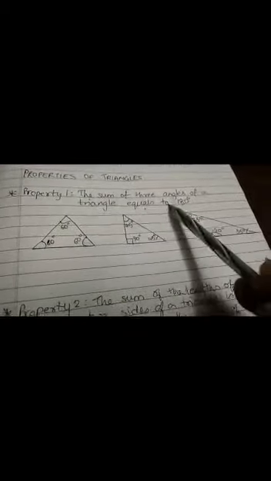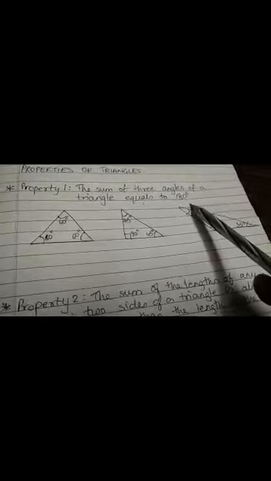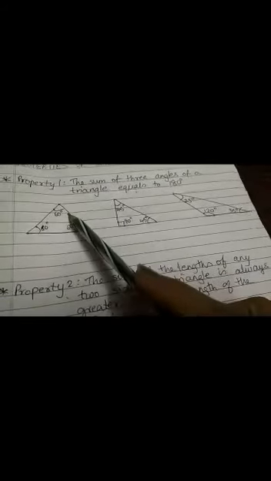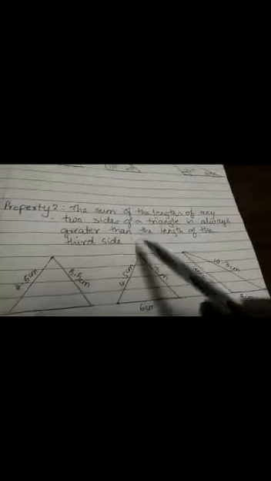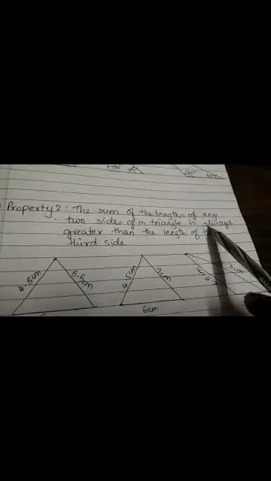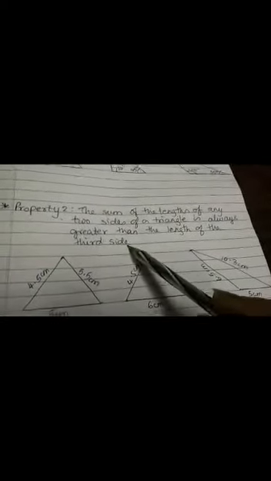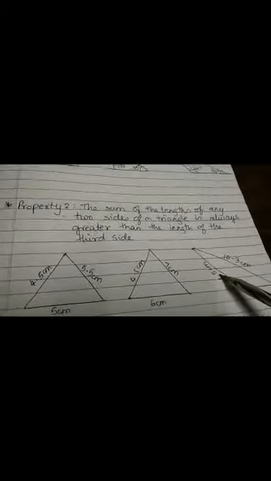Let's revise the two main properties of triangles. First property: the sum of the three angles of a triangle equals 180 degrees. Any triangle, when you add all the angles, has to come to 180. Based on this, if two angles are given and we have to find the third angle, we add the two angles and subtract from 180 to get the third angle. The next property: the sum of the lengths of any two sides of a triangle is always greater than the length of the third side. Based on this, we can find out whether we can form a triangle or not.